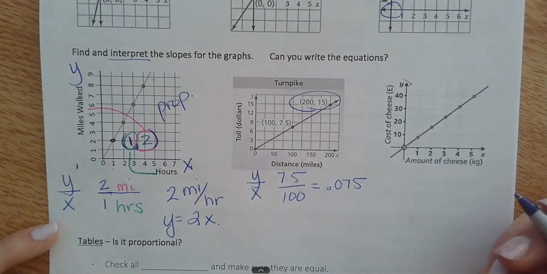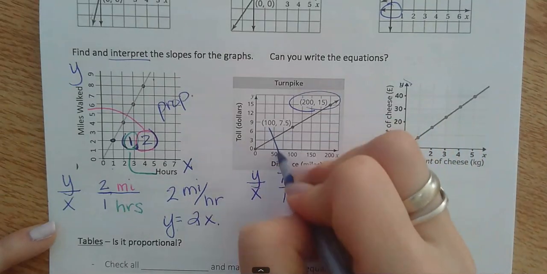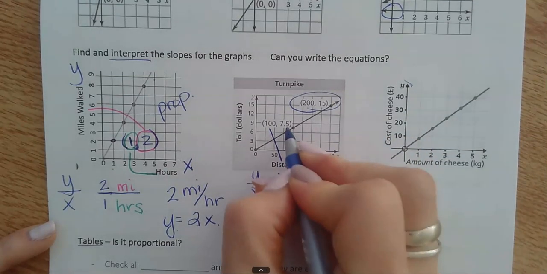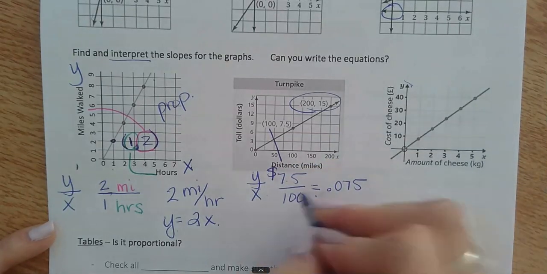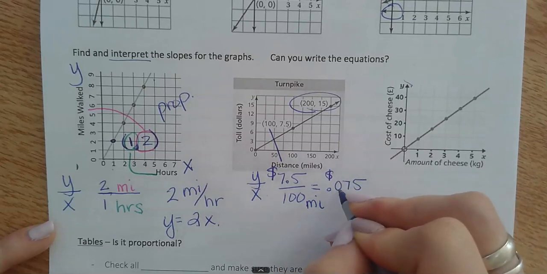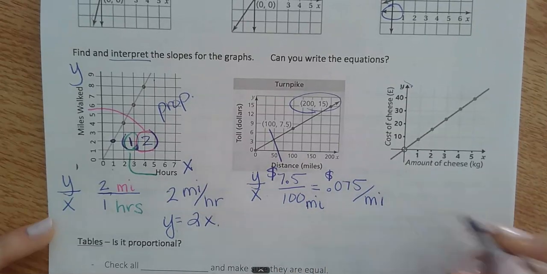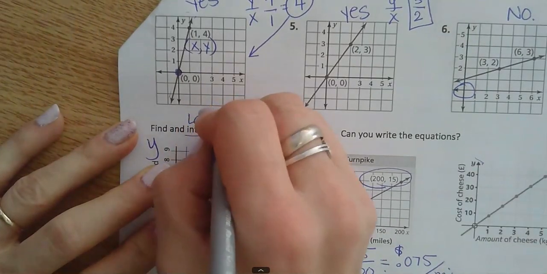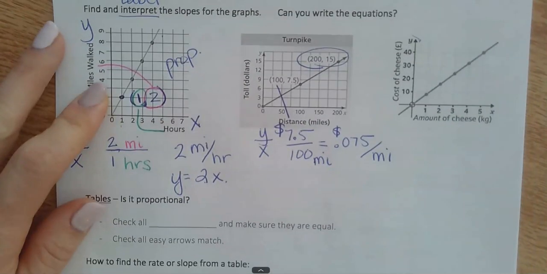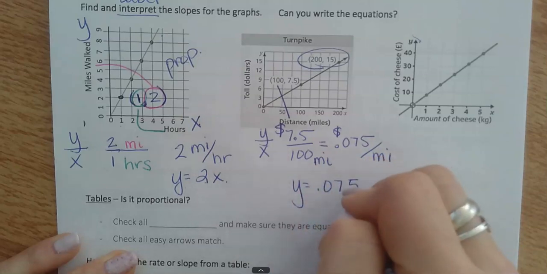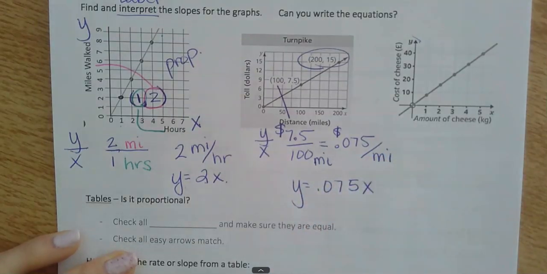okay, and I need to label that. Well, the label on the x is miles. The label on the y is dollars. So if it's $7.50 for 100 miles, then that means it comes out to 0.075 per mile. And that's my interpreting the slope. Basically, when they ask you to interpret, it just means label. Put the units on there. All right, well, the equation here would be, if this is my rate, y equals 0.075x. That's it.